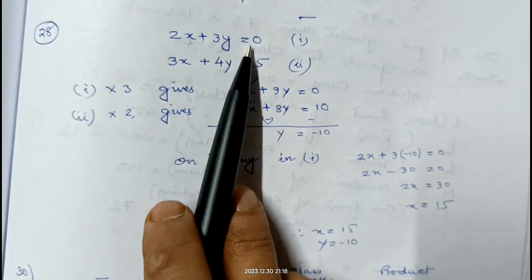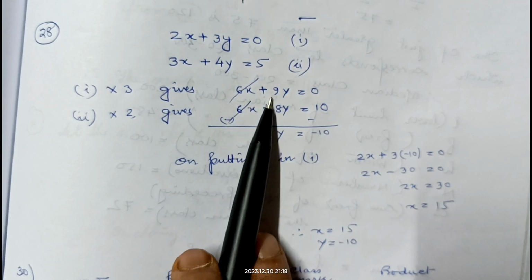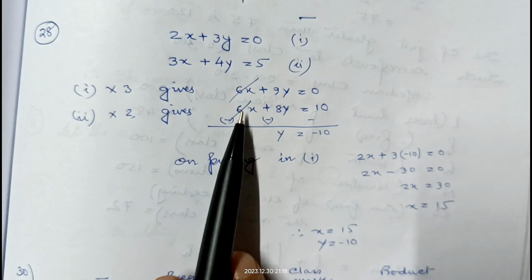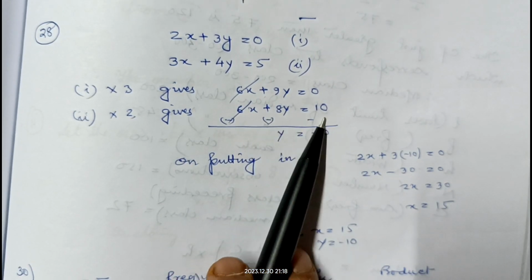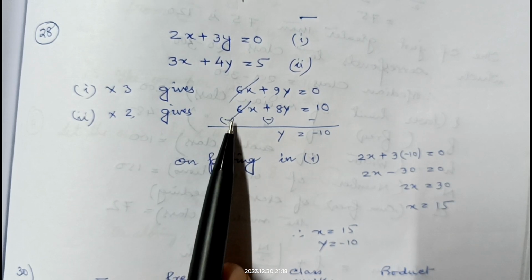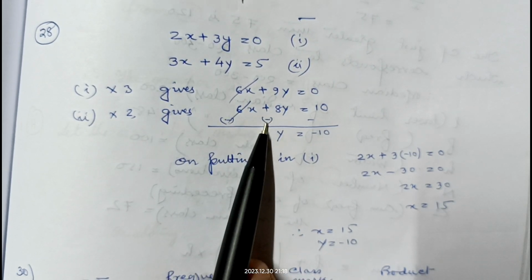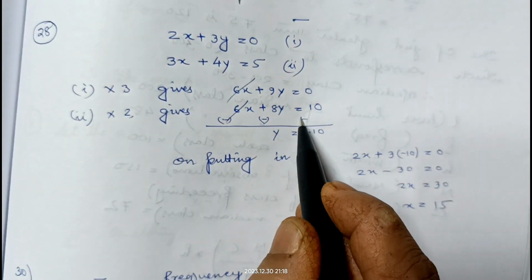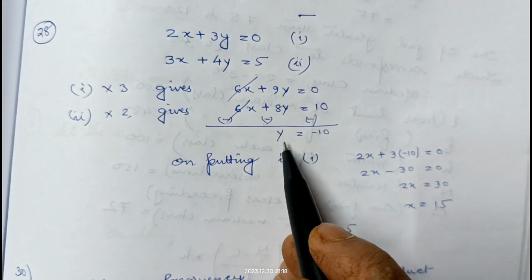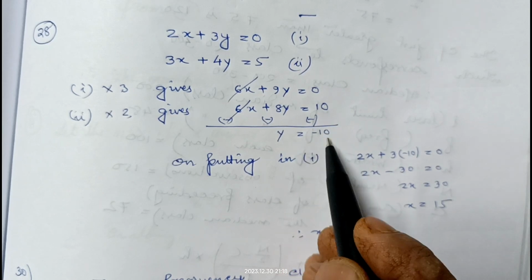If I multiply first one by 3, it will be 6x plus 9y equal to 0. If I multiply second equation by 2, it will become 6x plus 8y equal to 10. Since we have to subtract, so signs will change. This plus will become minus, this plus will become minus, this plus will become minus. Now plus 6x minus 6x can be cancelled. 9 minus 8, 1. 1y equals to minus 10.